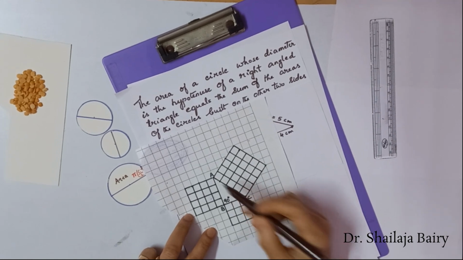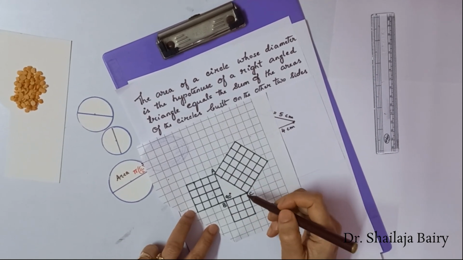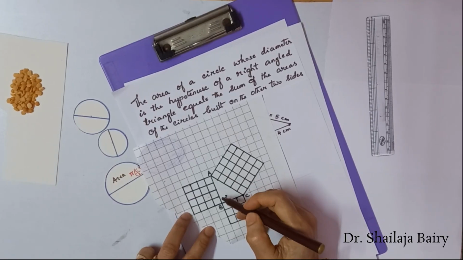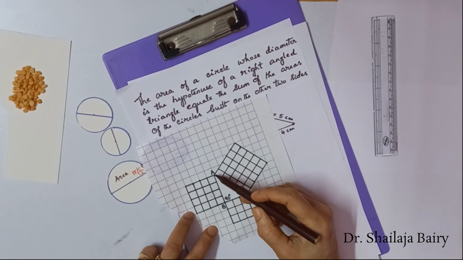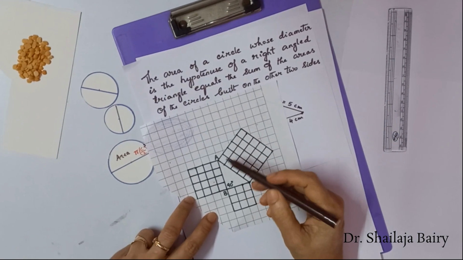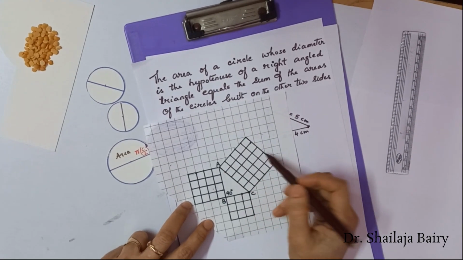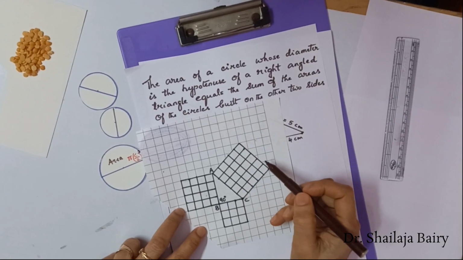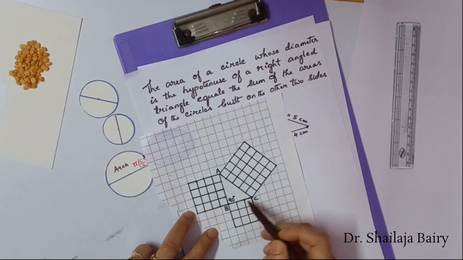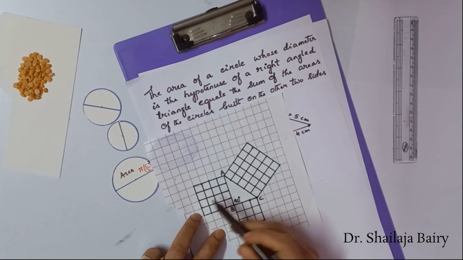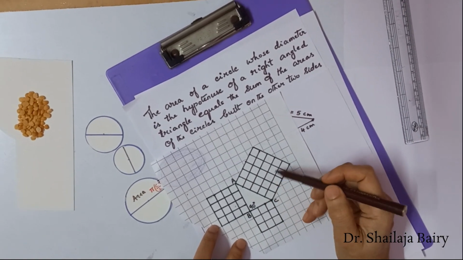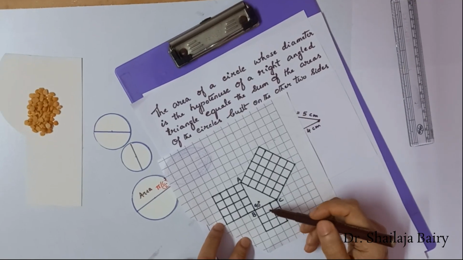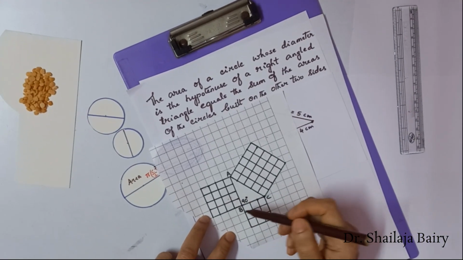Triangle ABC is right-angled here with 5 units as hypotenuse, 4 units as height and 3 units as base. The statement of the Pythagoras theorem, very familiar, with the area of the square: the square of the hypotenuse is equal to the sum of the squares of the other two sides. The square of the hypotenuse refers to the area on the hypotenuse. Similarly, the sum of the squares on the other two sides.